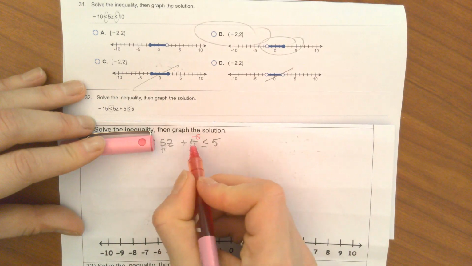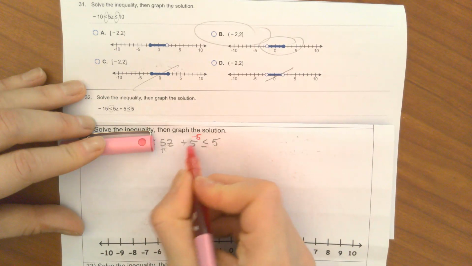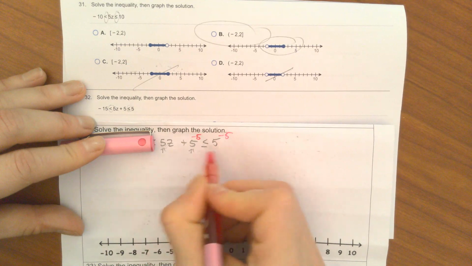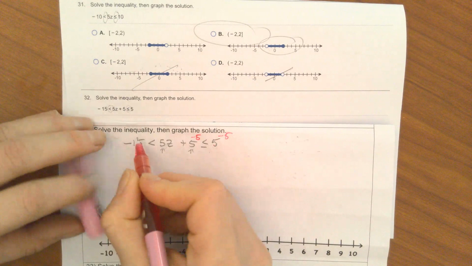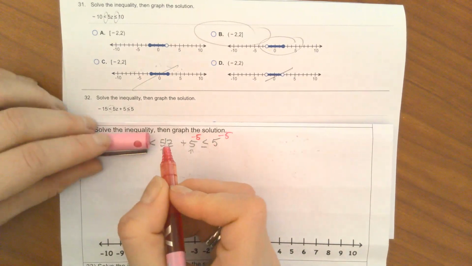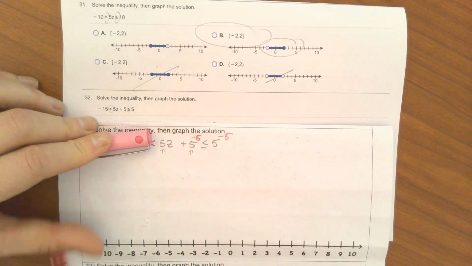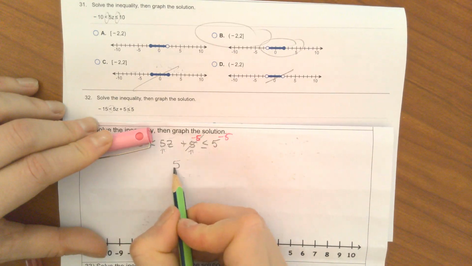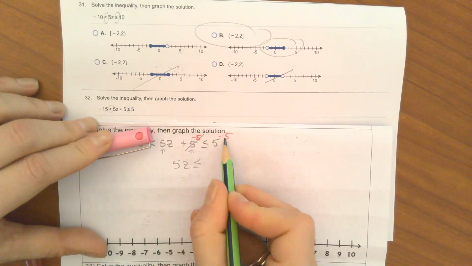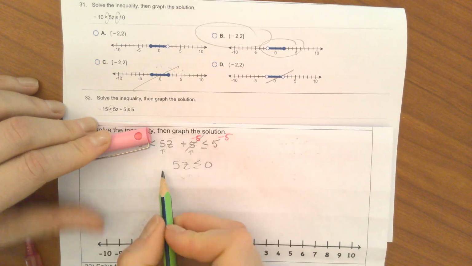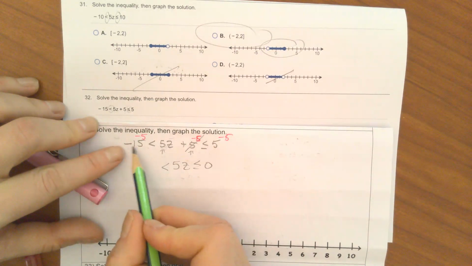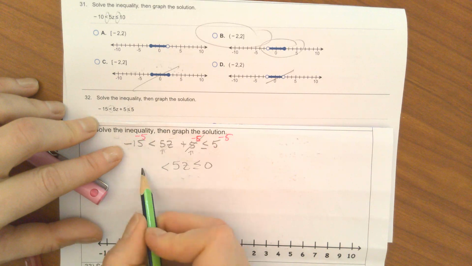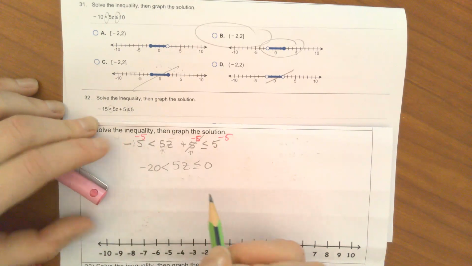If this is positive, I do minus. I always do the opposite. I have to do the other side of the inequality sign. And then I go, oh yeah, I have to do this one as well. Cover it up. Don't look at it. Because it's exactly the same. So 5 minus 5 is 0. That's okay. Oh, I have to do this. I lose 15 and I lose 5. Oh, I lost a lot. 20. Now cover it up again.